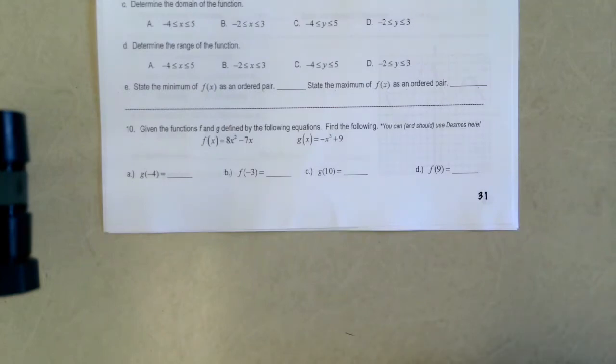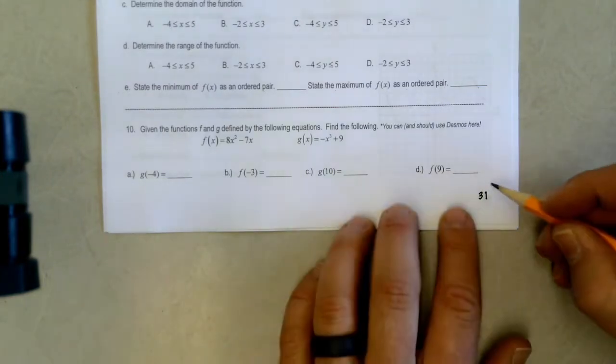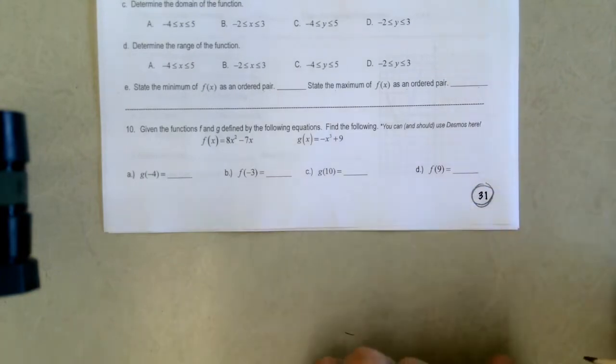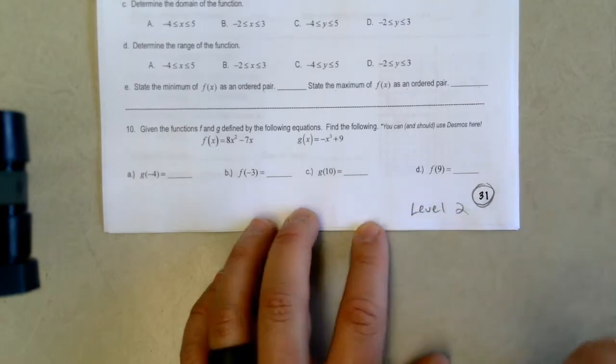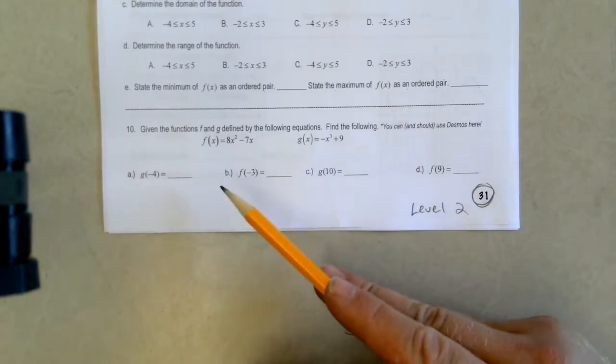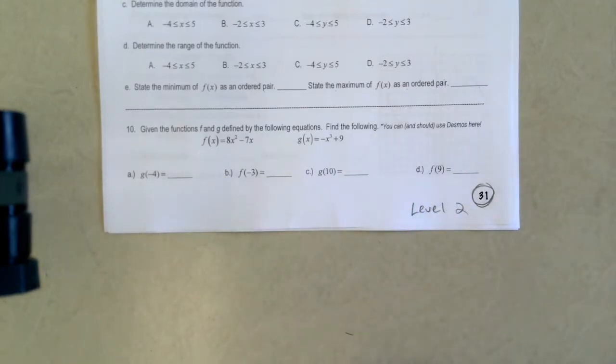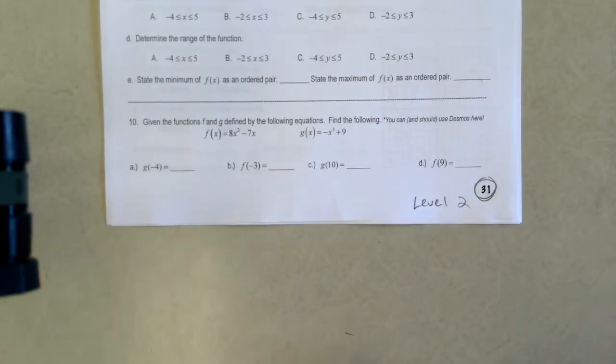This is Unit 3 of Algebra 1. This is page 31. We are doing a Level 2 review. We're going to do numbers 10, and I'm going to flip the page and do 11 and 12. So we're doing numbers 10, 11, and 12. All right, Level 2, here we go.